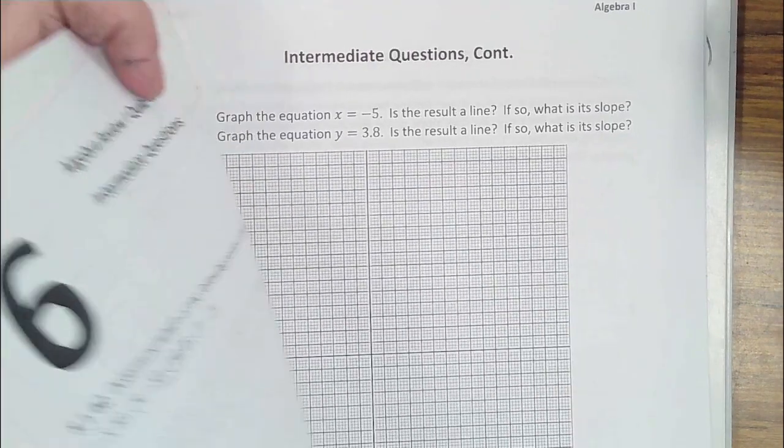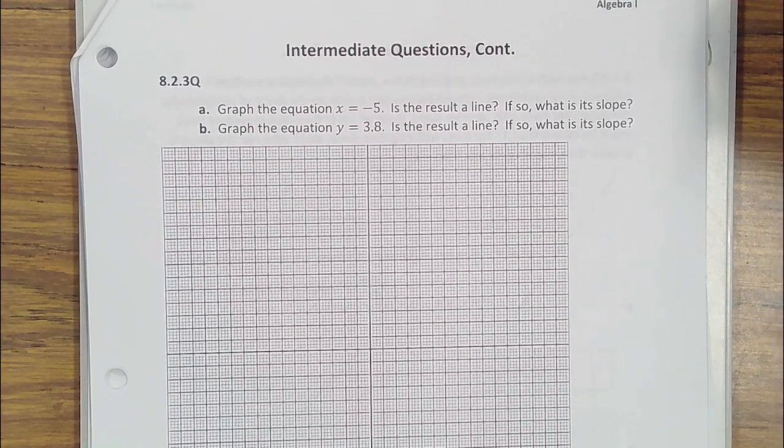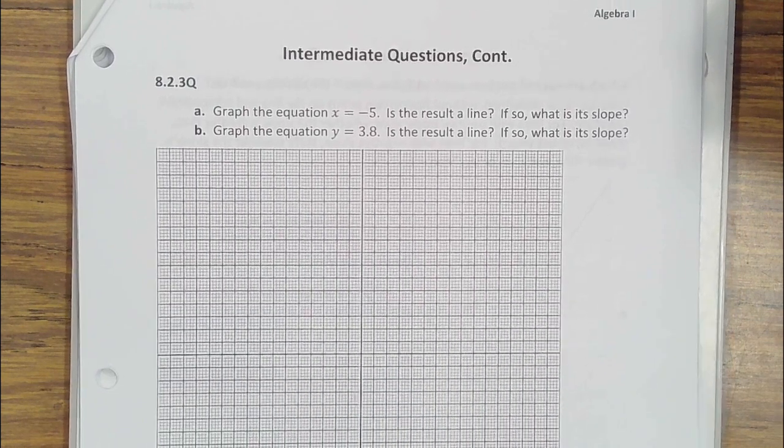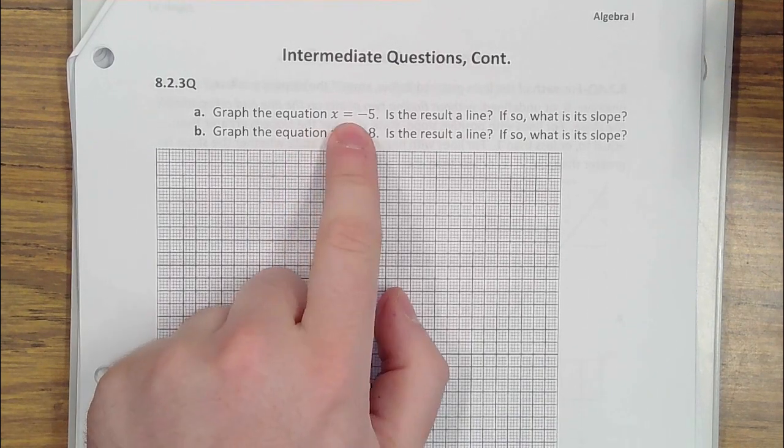8.23, is that intermediate? All right. This is a question I love asking calculus students that think they're hot shots at algebra, because it is so easy, but no one knows how to do it. Because all they know from algebra is y equals mx plus b, and they barely even know that. So, graph x equals -5.